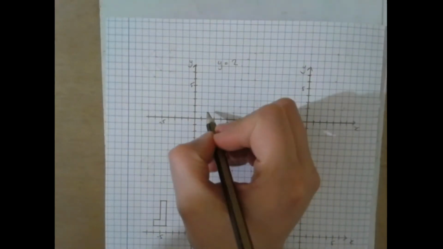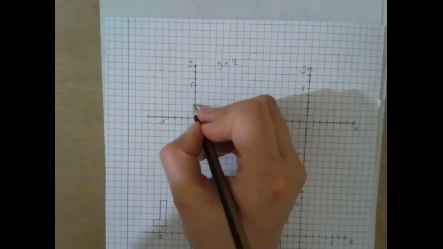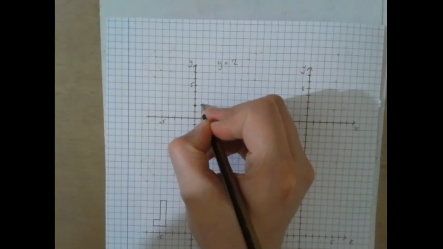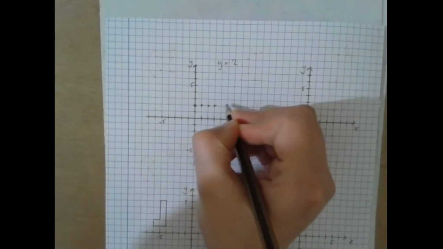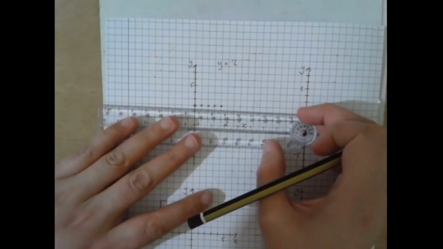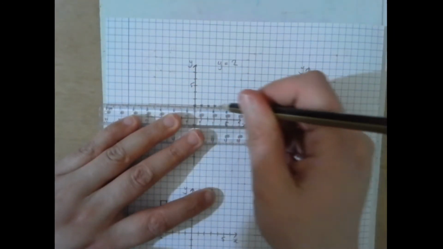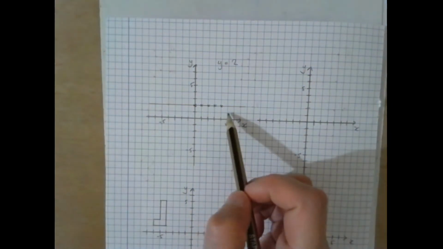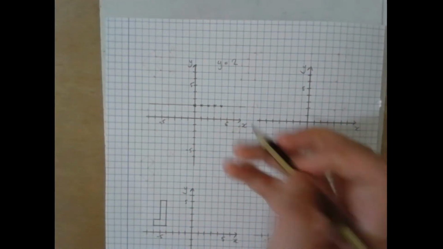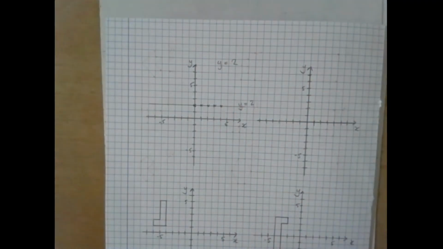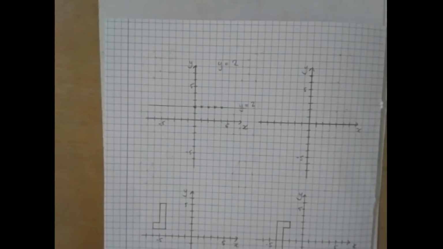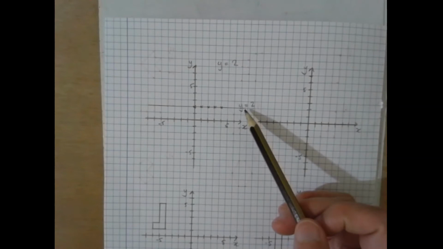then I would have 0, 2, which is right there. Then I've got 1, 2, 2, 2, 3, 2, and 4, 2. And you just have the points going across. But just points is not an actual graph, so you need to connect these points, because you're saying that whatever the x value might be, y will always be 2. So the last thing you need to do is label it y equals 2. Cool.